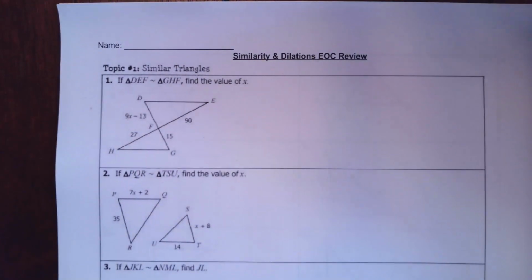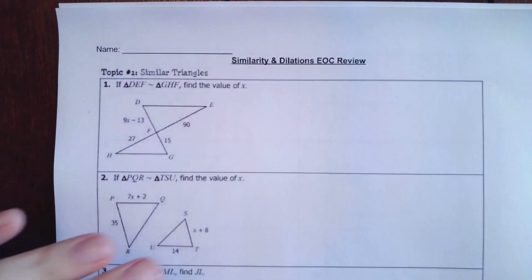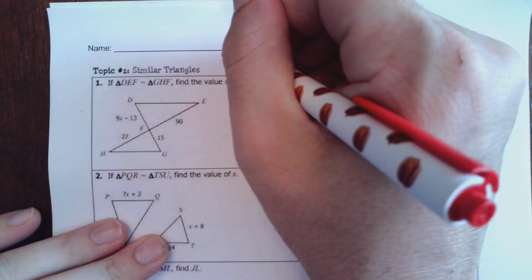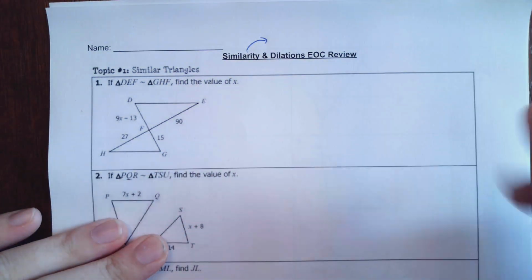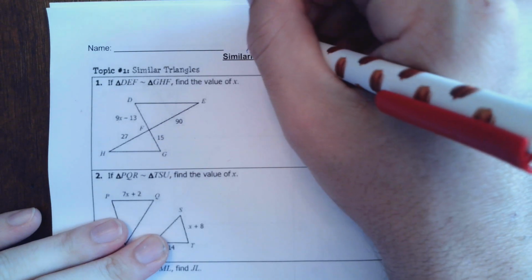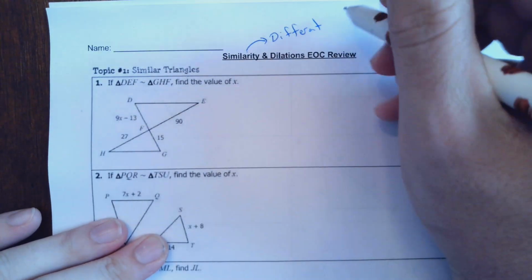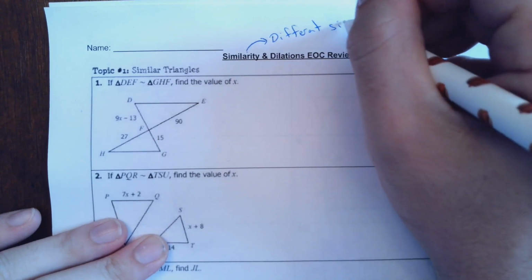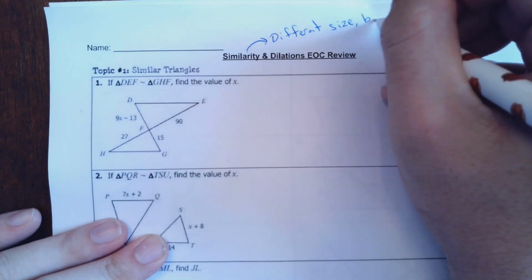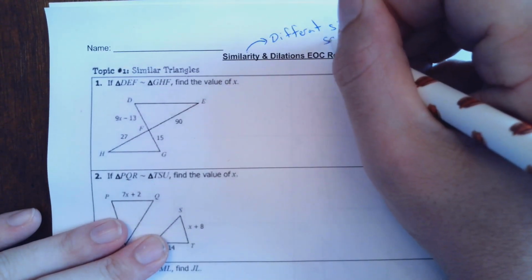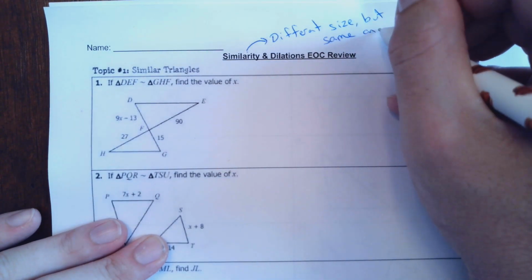Okay, final lesson for this week will be over similarity and dilation. So when we see the word similarity, we need to think different size, but same angles.